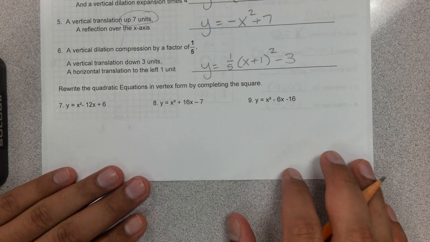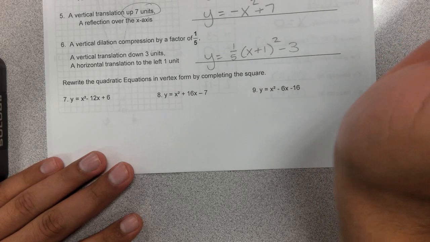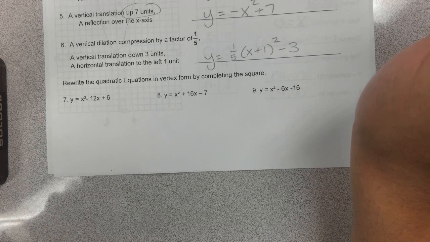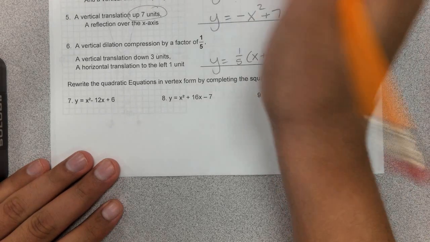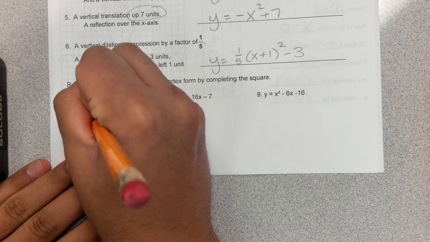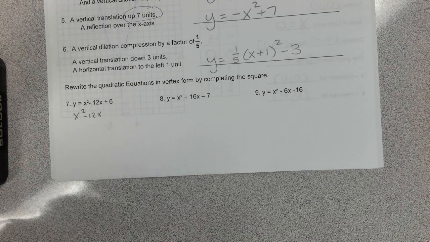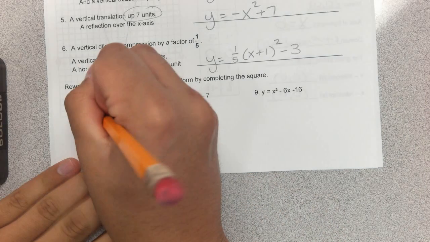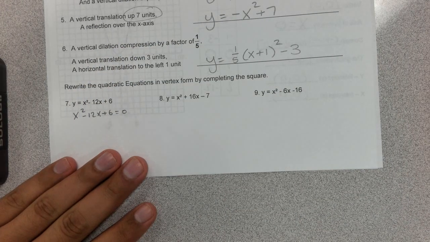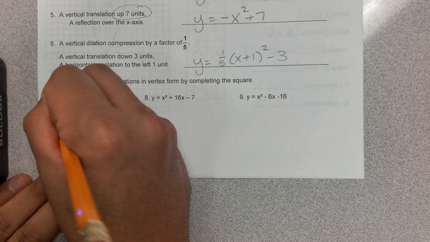Now for number 7, 8, and 9, we are going to complete the square. Just a heads up, different teachers complete the square different ways. So on number 7, I'm going to use my method first. Step 1 is to set it equal to 0, then move the 6 to the other side.